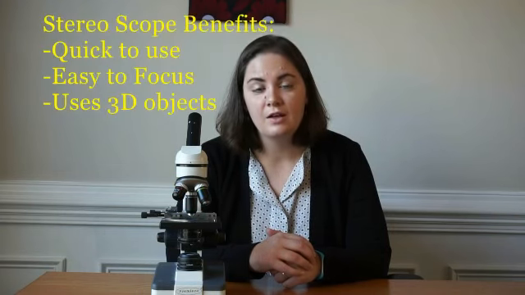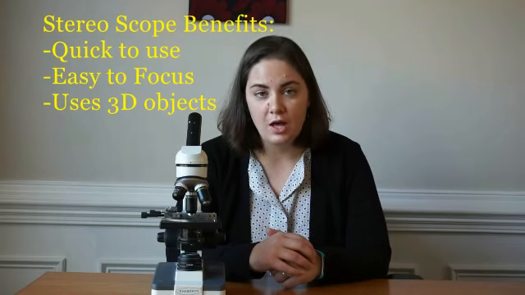The stereo microscope is a great choice for students just entering middle school, or if you have younger elementary school age children at home that may also be using it. It's quick to use and will generate scientific interest with your children extremely quickly. They can place any 3-dimensional object under the scope and be able to focus it in just seconds.